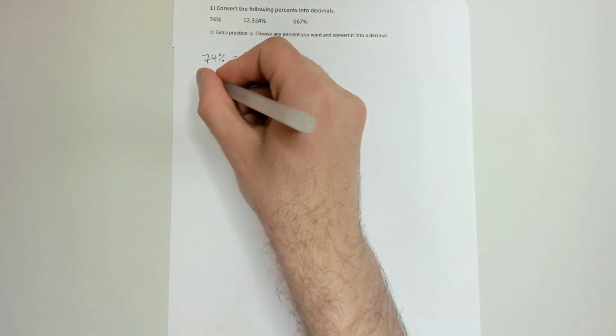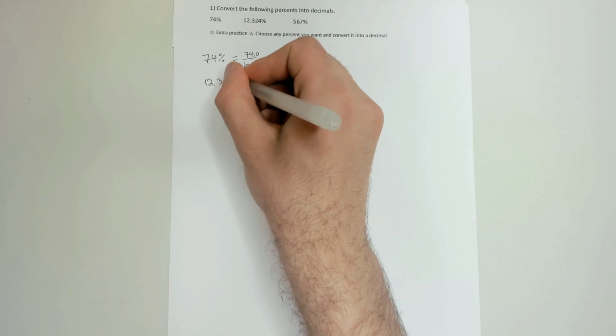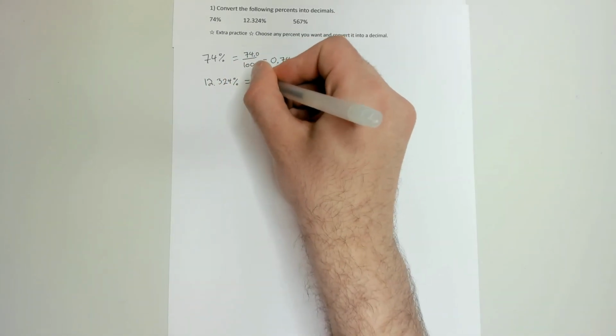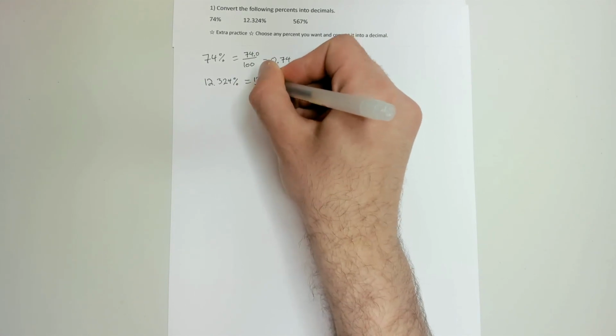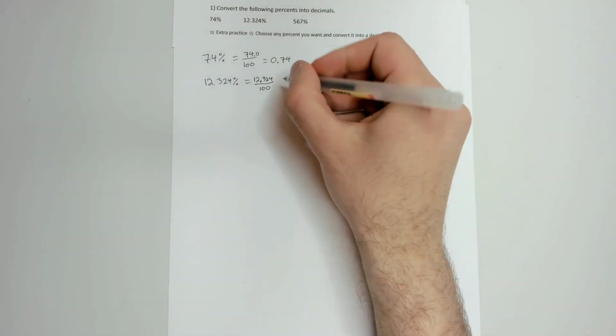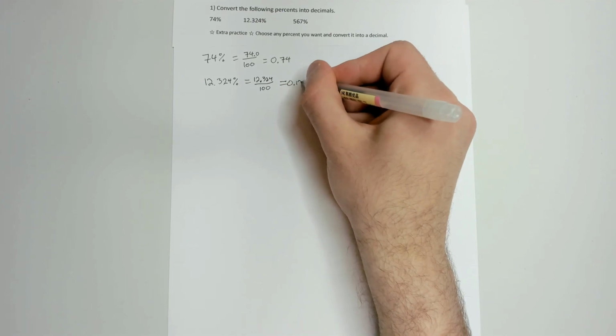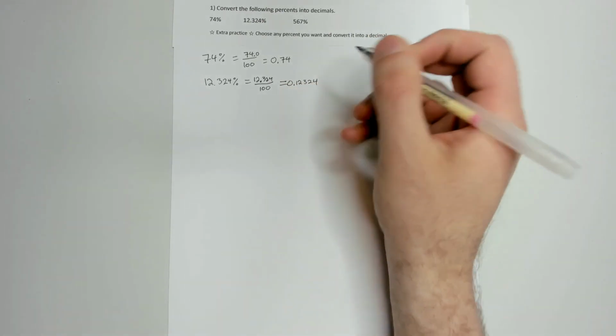We can do the same thing with 12.324%. All we're doing is taking 12.324 and dividing it by 100, which is going to take this decimal right there and move it 2 to the left, which gives us 0.12324. So this is the decimal that represents that percentage.